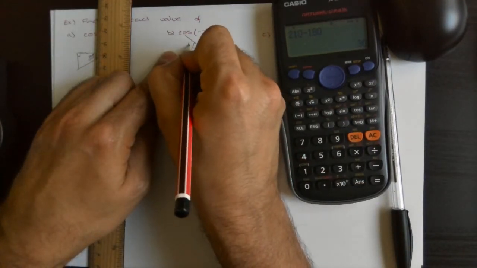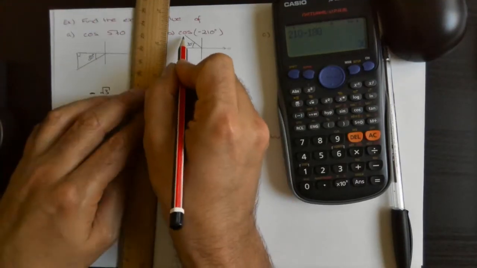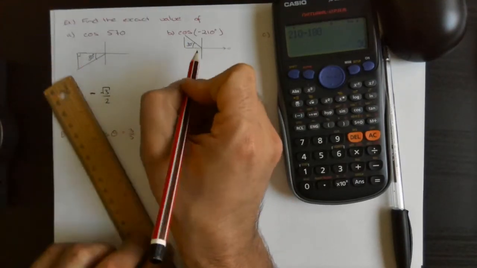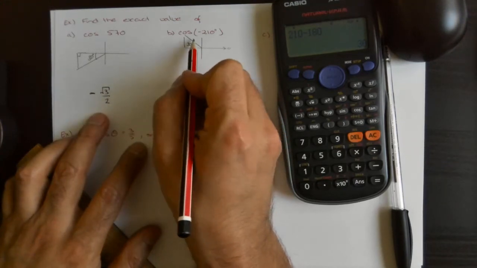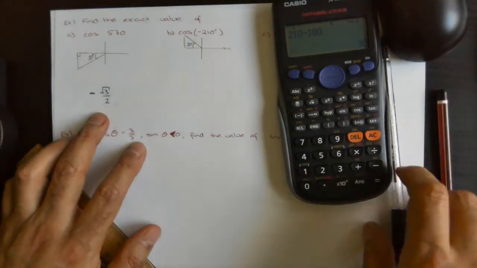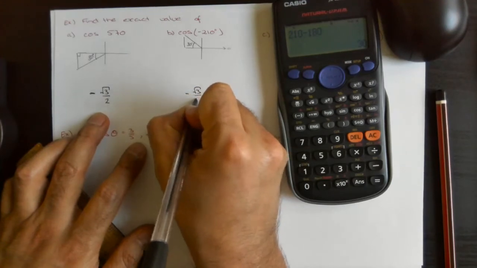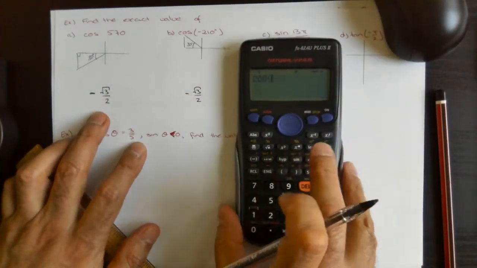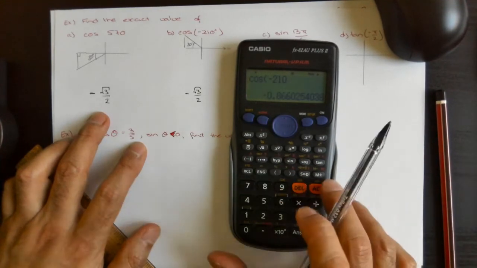So still working with 180 things. We're going to make a triangle here. Same thing, we want to find what cos of 30 is. It is actually going to be negative in this quadrant, so it's going to be the same solution, negative square root 3 over 2. We can check cos negative 210, negative square root 3 over 2.